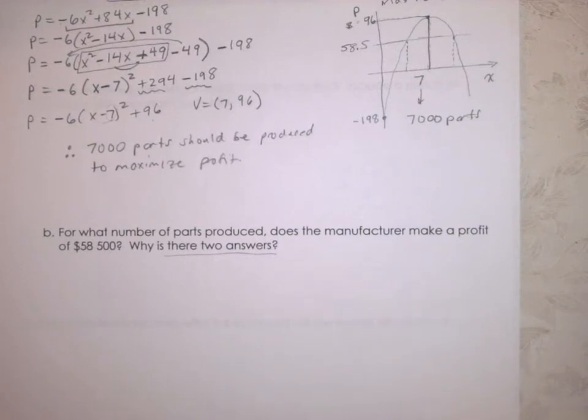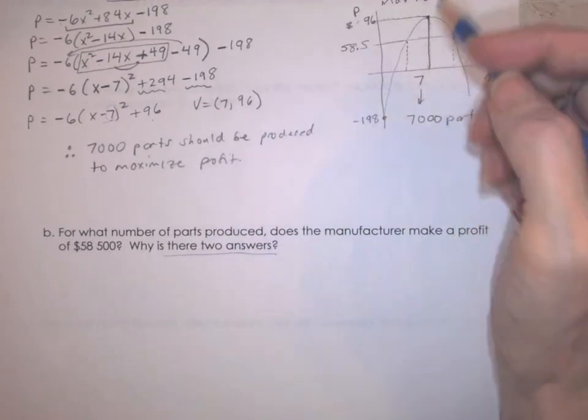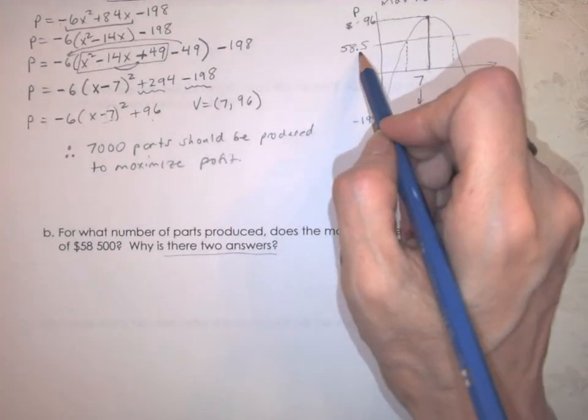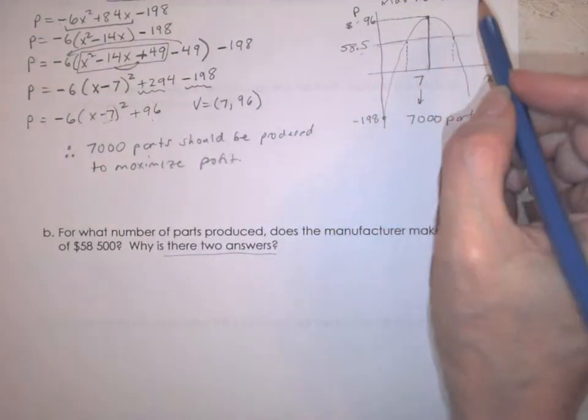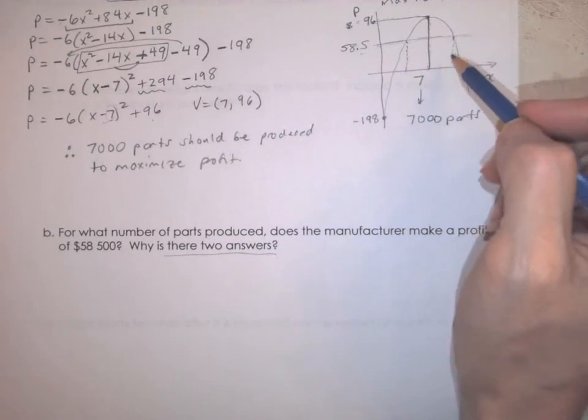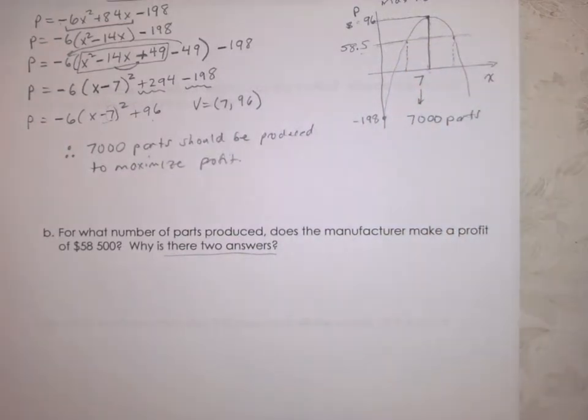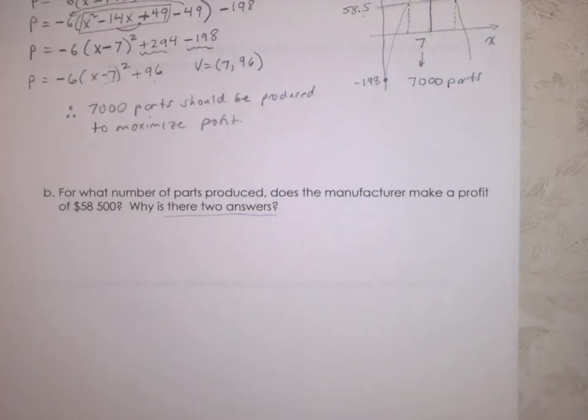You can think up reasons why they shouldn't just make as many as possible, supply and demand. But really, we're just thinking about this parabola here and the fact that if we make $58,500 in profit, there's 2 ways you can do that: one by making less than 7,000 parts and one by making more than 7,000 parts. And we want to find what those 2 numbers of parts are.